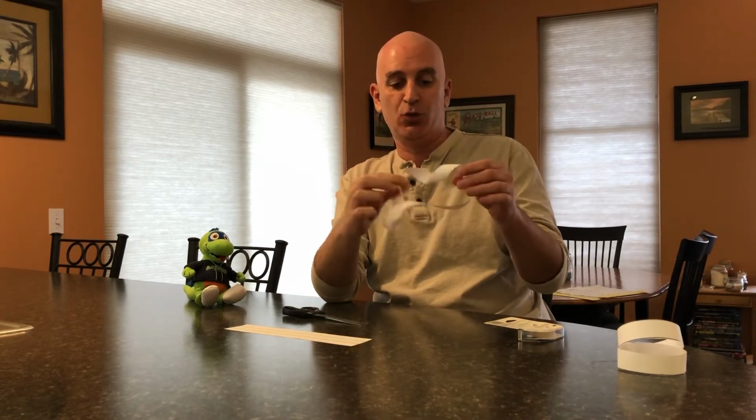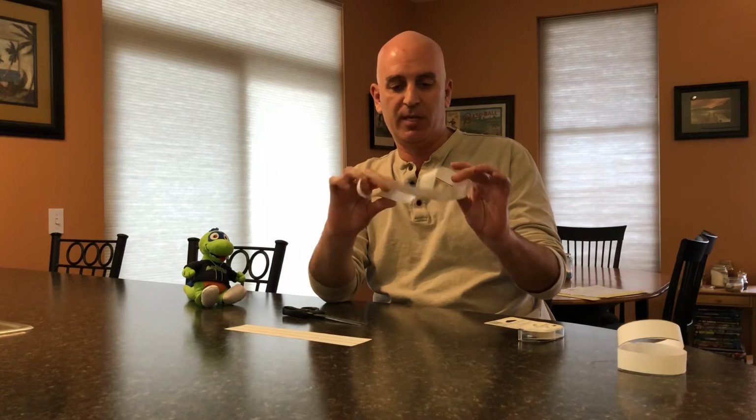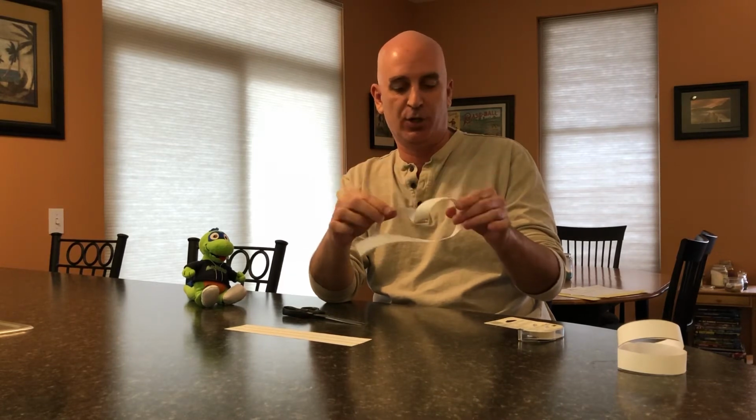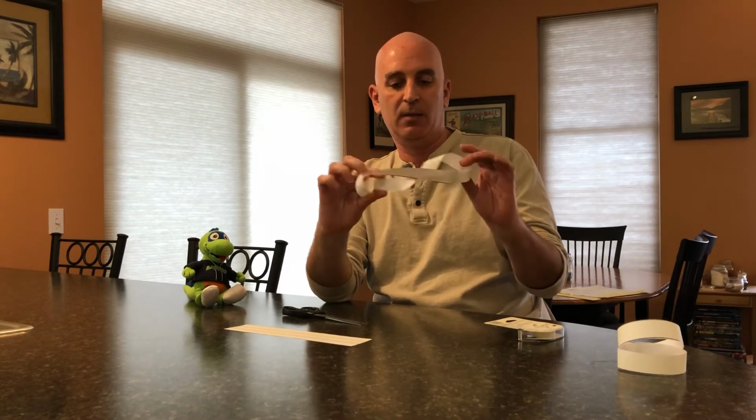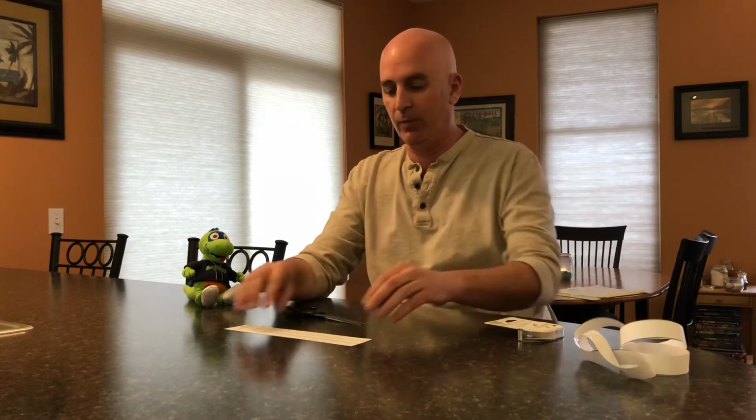This has 2 turns in it. And I don't think it has a name. I'm not sure. I'll have to look that up. But it's one big loop that has 2 turns in it. All right, ready for another one?